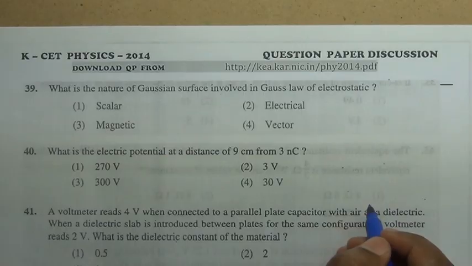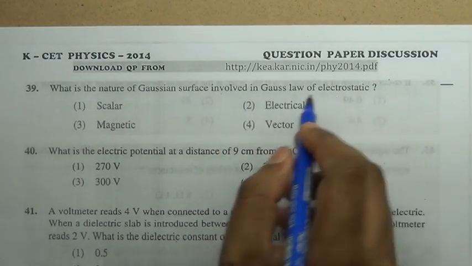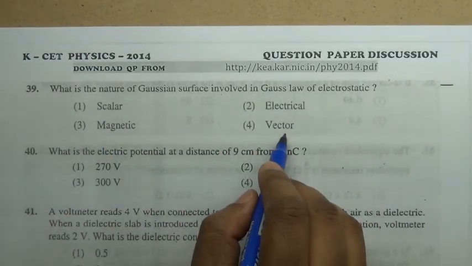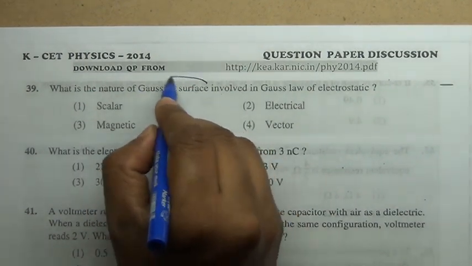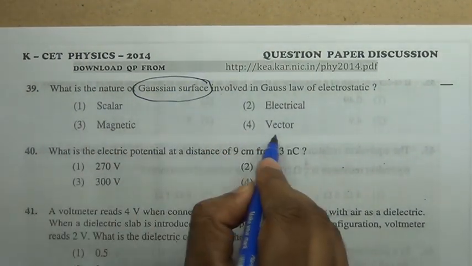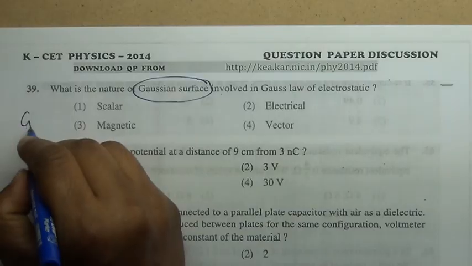What is the nature of the Gaussian surface involved in Gauss law? Scalar, magnetic, electric, vector. The Gaussian surface is not a physical quantity, so we can't decide. It is imaginary.